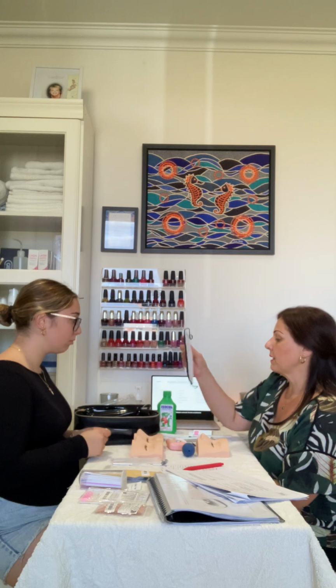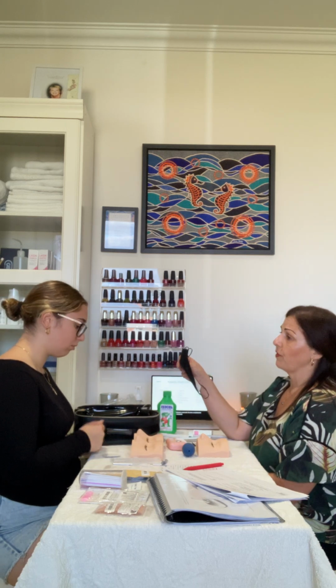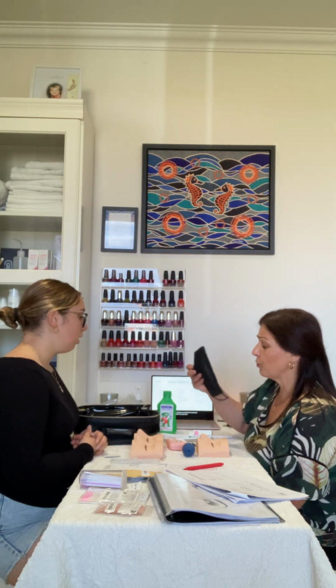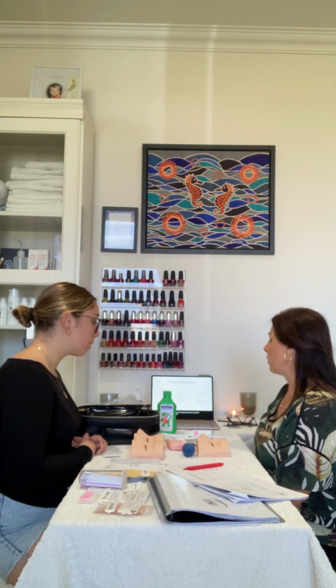Wearing a face mask is important, especially if you have a cold. Okay, so it also helps you stop breathing on your client's face, because you will find that you're sitting quite close to them.